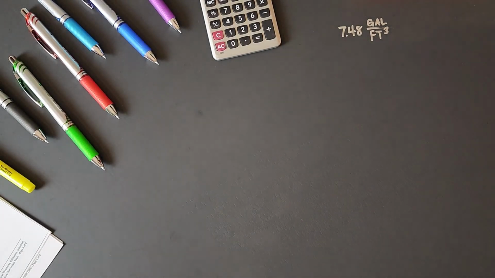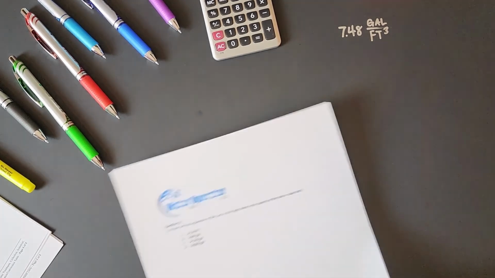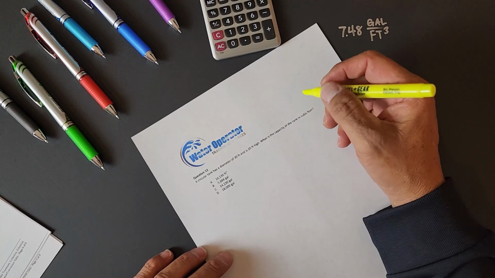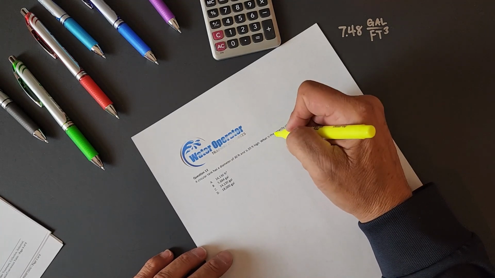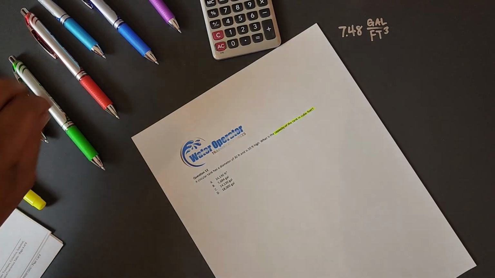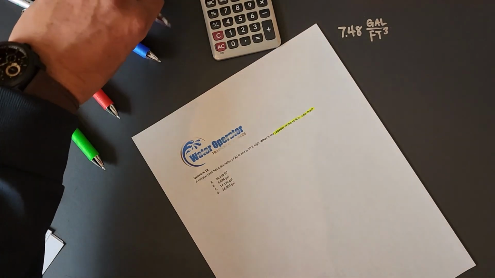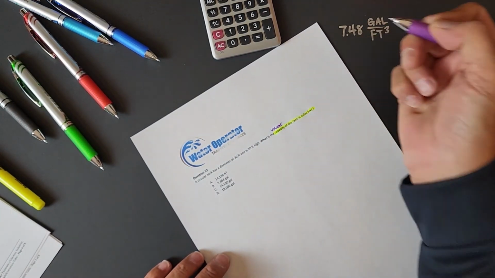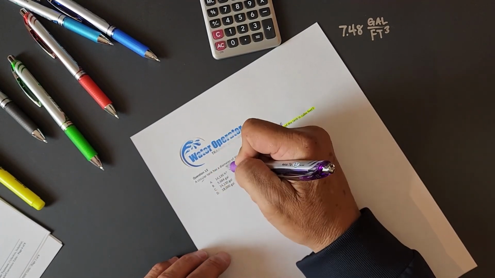Last question, question 12. A circular tank has a diameter of 30 feet and is 20 feet high. What is the capacity of the tank in cubic feet? We're looking for capacity, cubic feet. Well, capacity is another term for volume. It's a circular tank. It has a diameter.